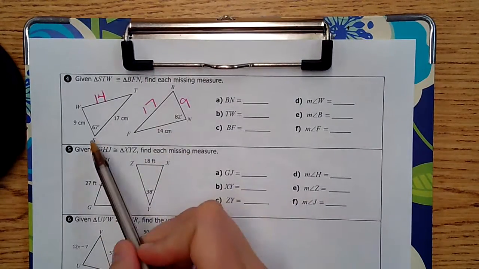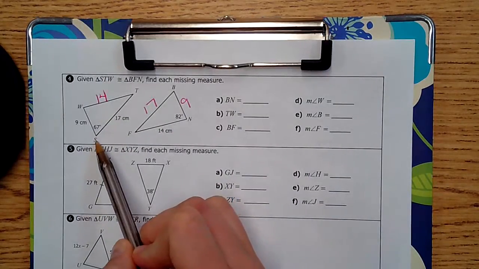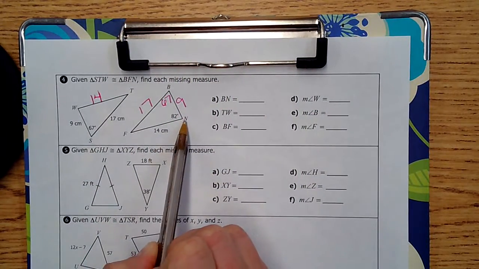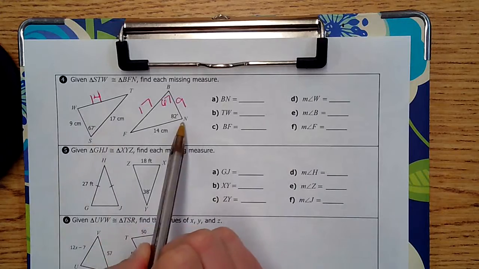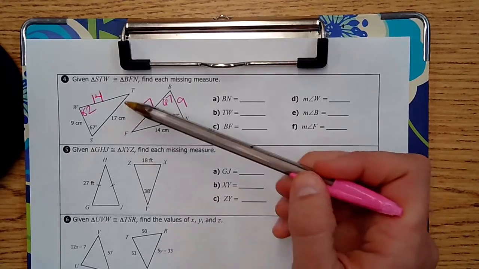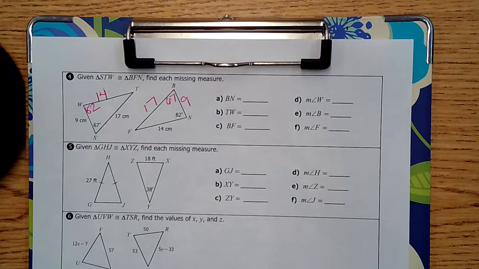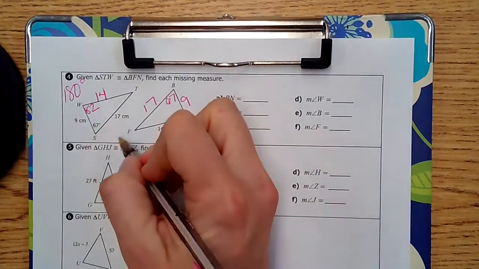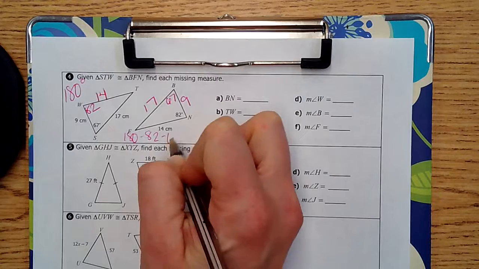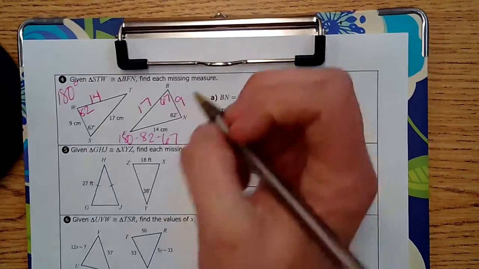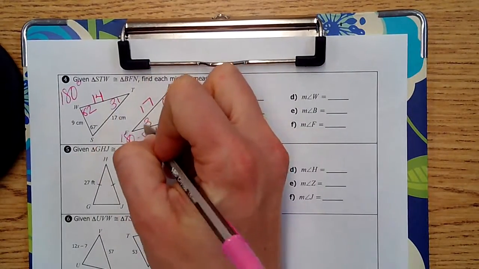Now the angles work the same way. Angle S is congruent to angle B. So angle S is 67, B is 67. Angle N over here is 82. Sorry, N is 82, so W is 82. Now we're missing both of these angles on this triangle. Well, back a couple chapters ago, we learned that all angles inside of a triangle add up to 180. So if we know 2 out of the 3, we're just going to subtract 180 minus 82 minus 67. 180 minus 82 minus 67 is equal to 31. So each of these are 31.